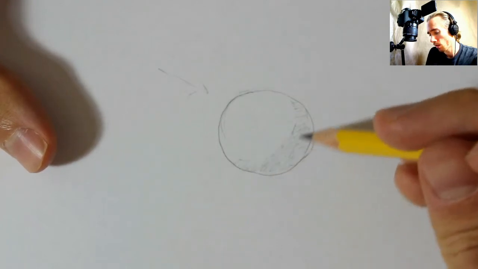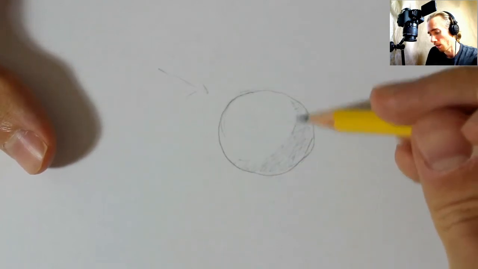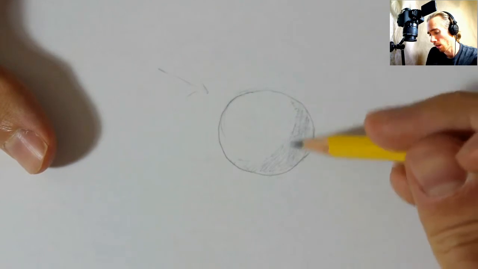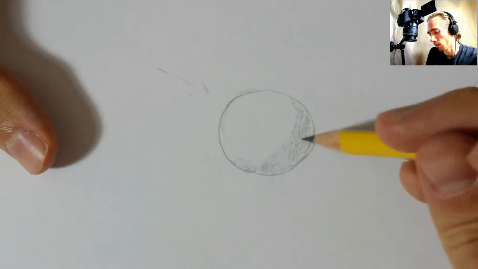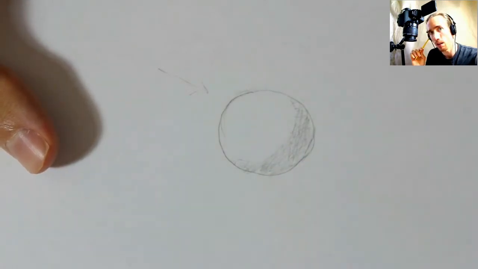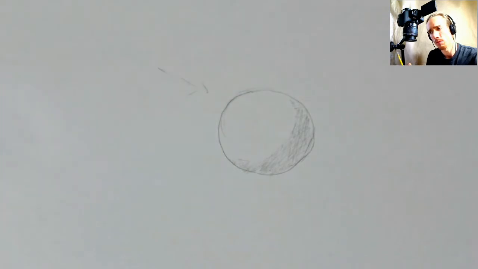Now there's more to it than that, but as you can see, we're already getting a sense of dimension to this, because in our mind we learn to identify certain patterns that we see and interpret them certain ways.